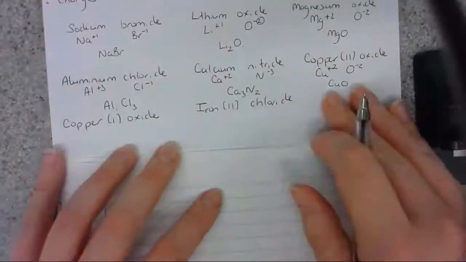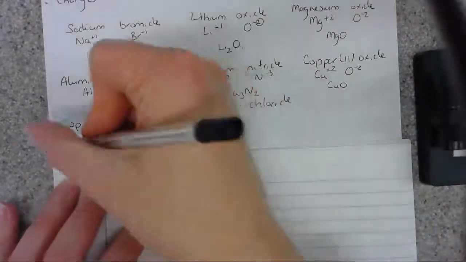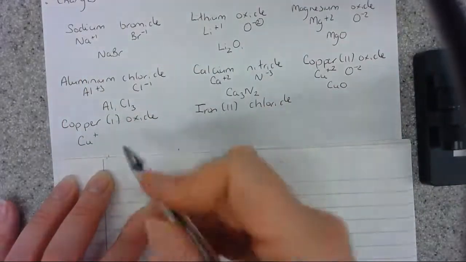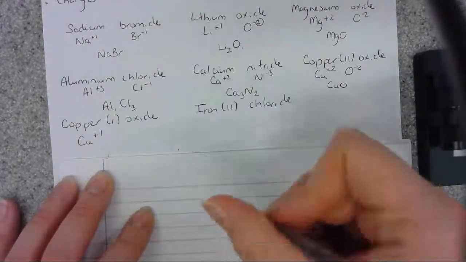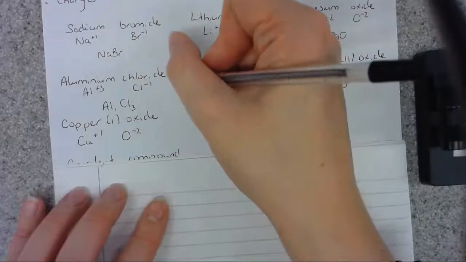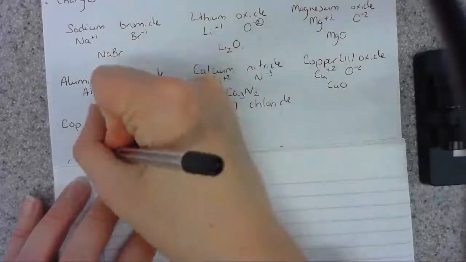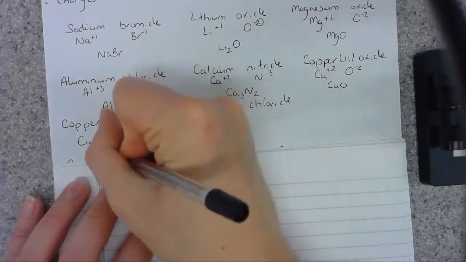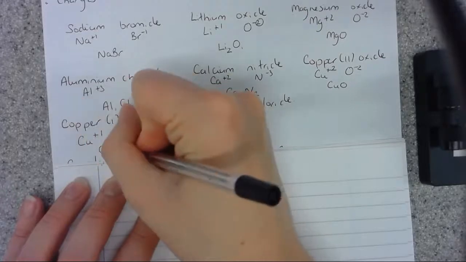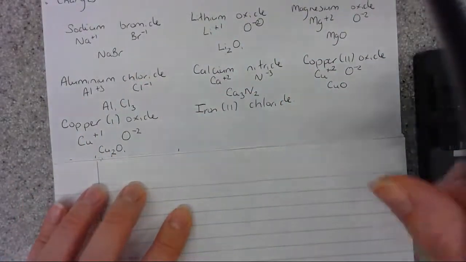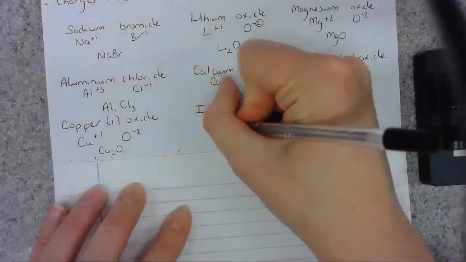Last example here, copper 1 oxide. This time again, copper is a metal, so I know it's going to be plus, but instead of having a 2 in Roman numerals, I've got a 1, which means copper is plus 1. Oxygen's in group 6, so it's always minus 2. Plus 1 minus 2, they do not cancel out, so I need to cross my charges. The 2 that's next to the oxygen comes down here next to the copper. The 1 that was next to the copper, you can write down next to the oxygen. You get Cu2O.